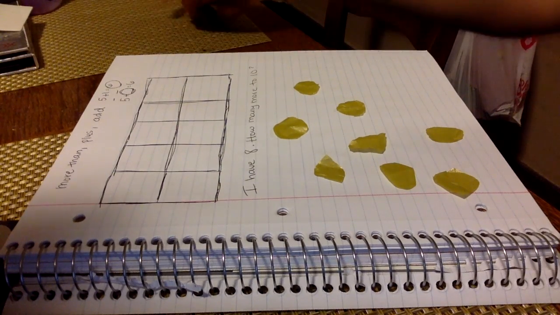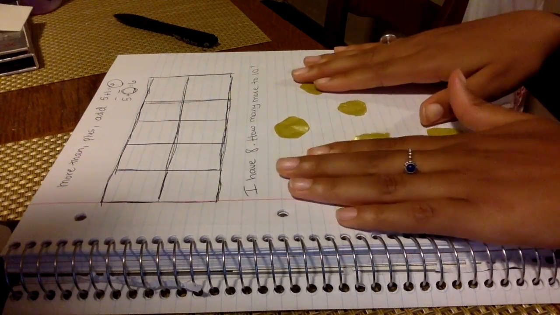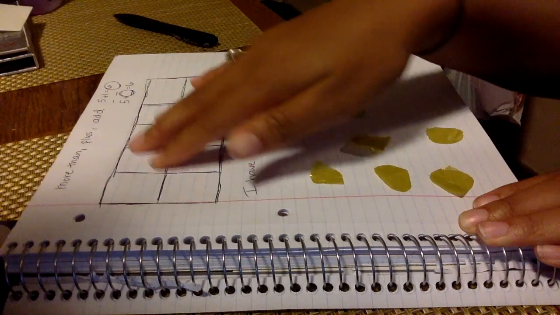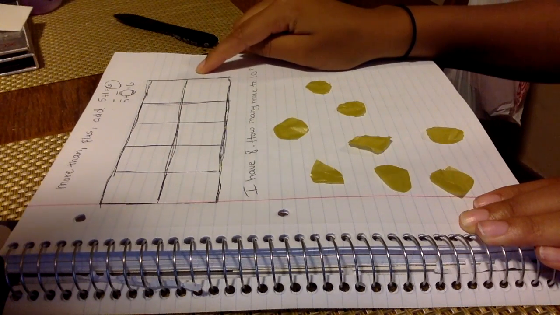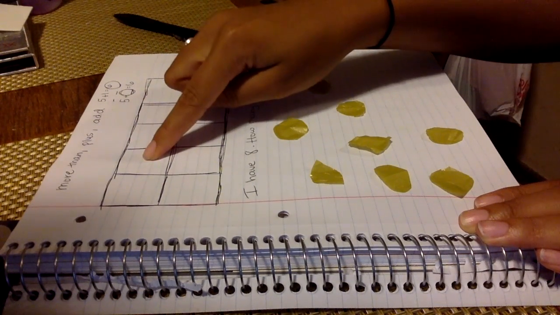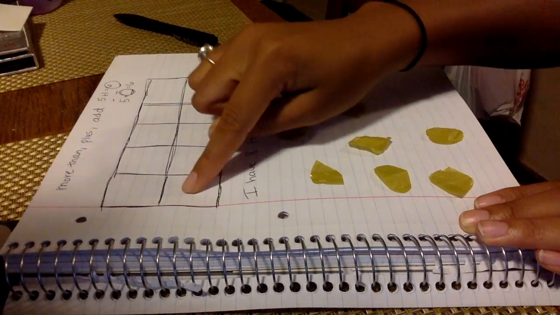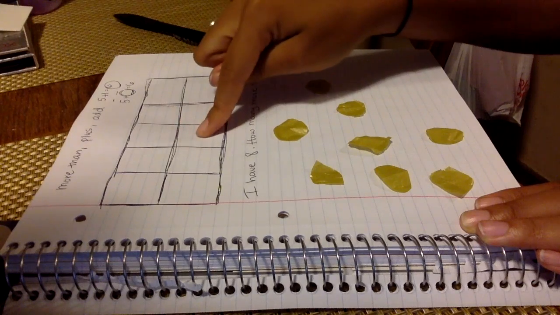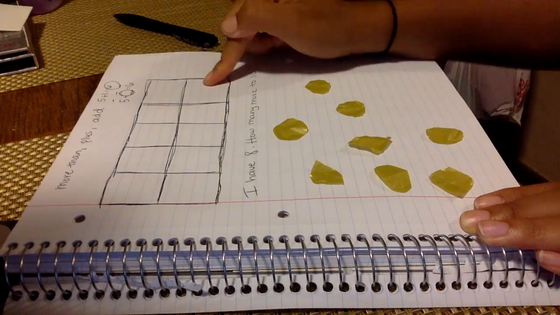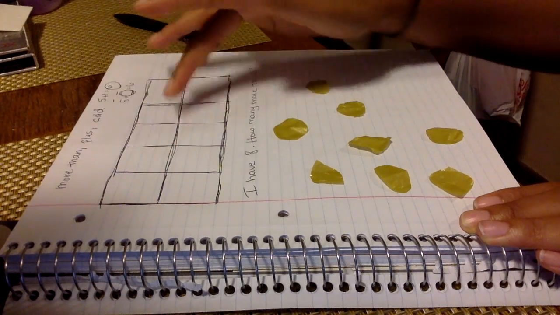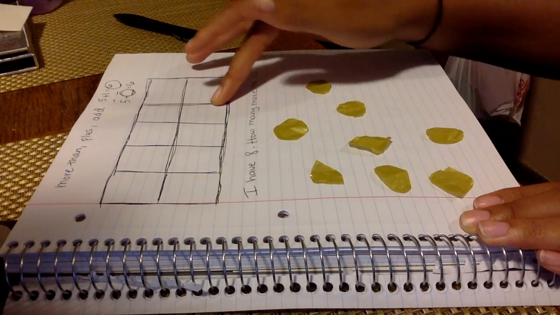A way that we can do this is using manipulatives. Right here I have my yellow counter pieces, and then I have my counter box. This counter box has 1, 2, 3, 4, 5, 6, 7, 8, 9, 10 pieces total, so 2 rows of 5 in each.